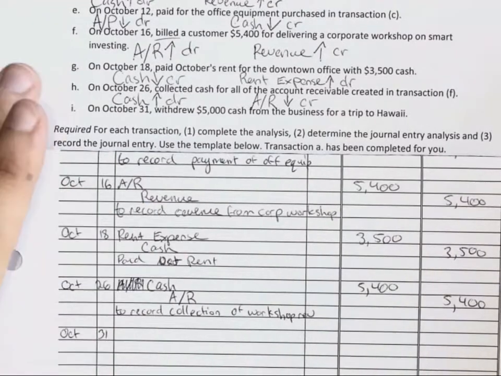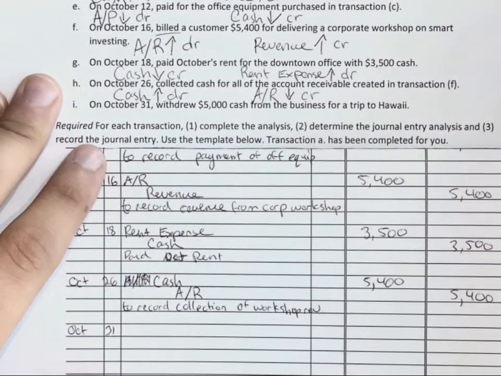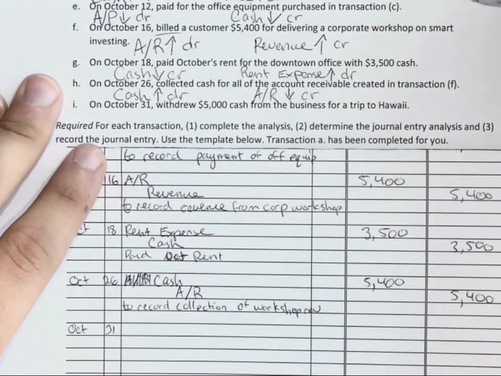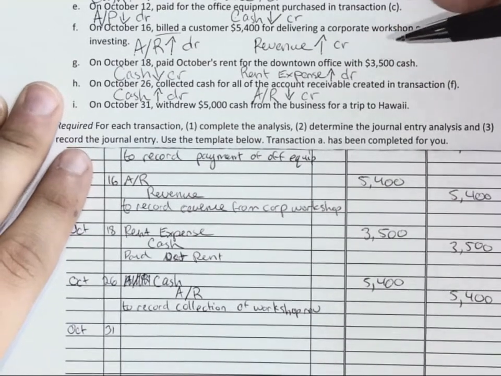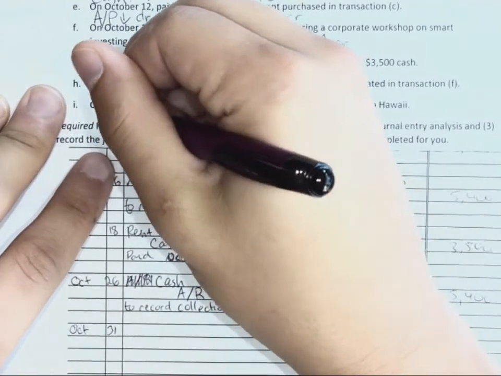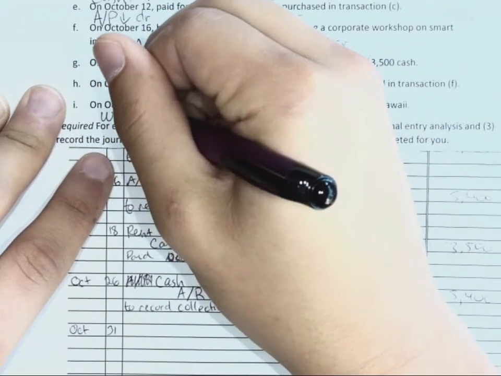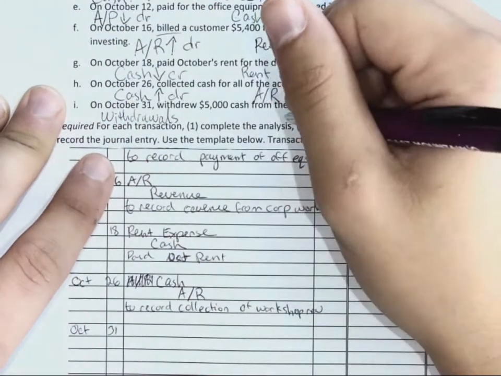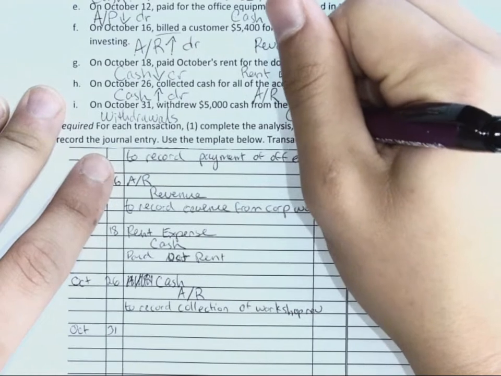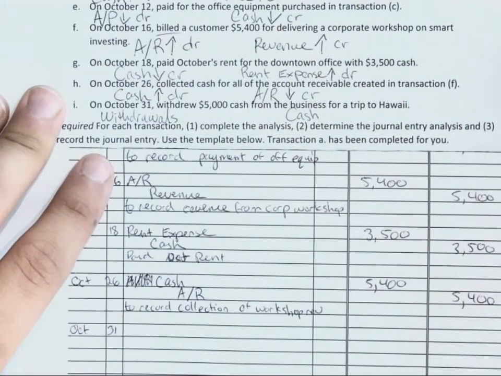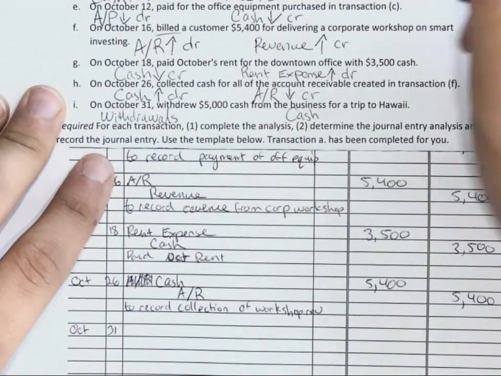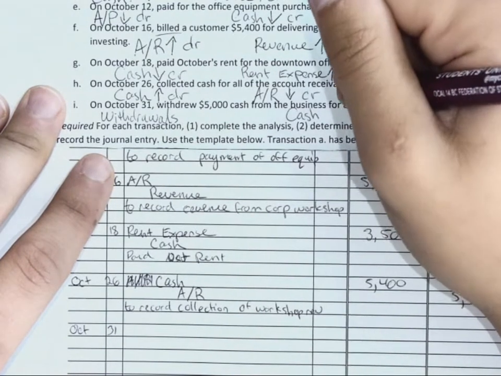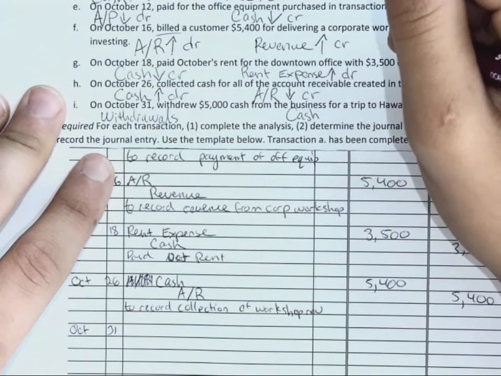So on October 31st, withdrew $5,000 cash from the business for a trip to Hawaii. Withdrawals and cash. So is cash going up or is it going down?